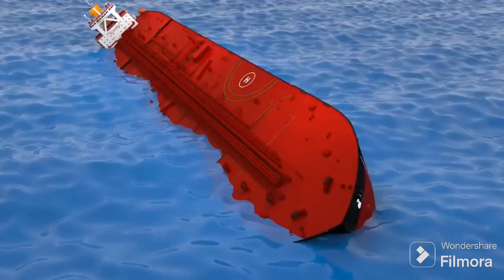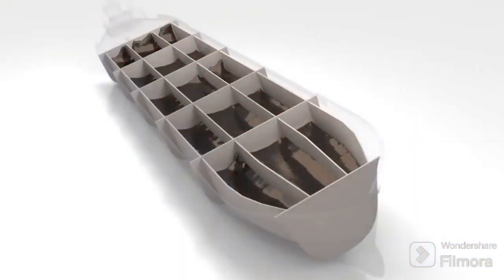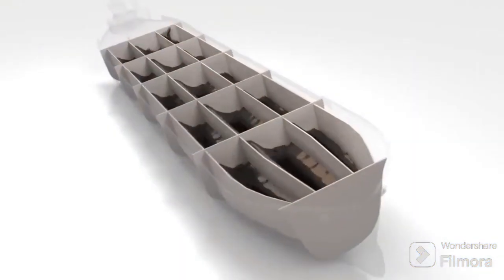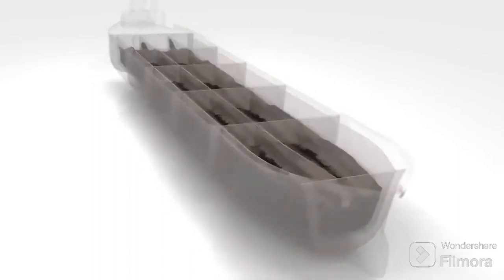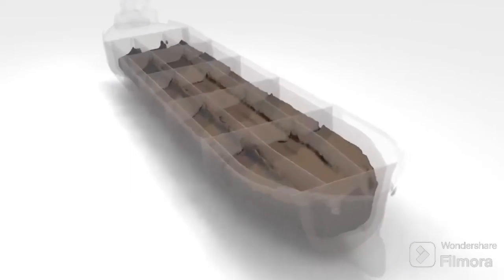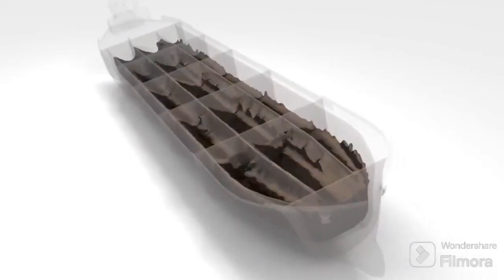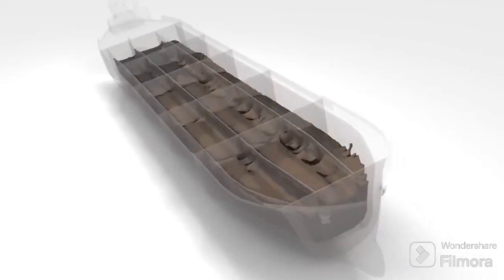To solve this problem, oil tankers have multiple smaller tanks. When the liquid moves, the impact is divided into smaller sections, reducing the impact on one side of the hull. This provides more stability for the vessel.